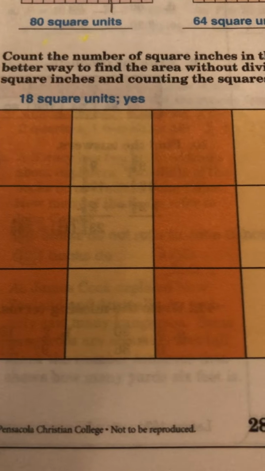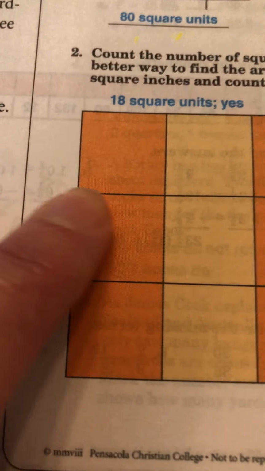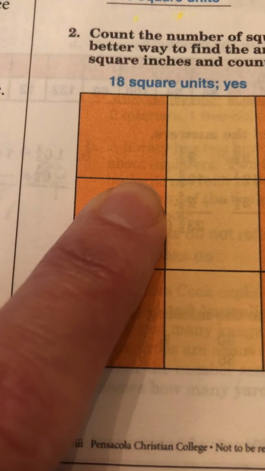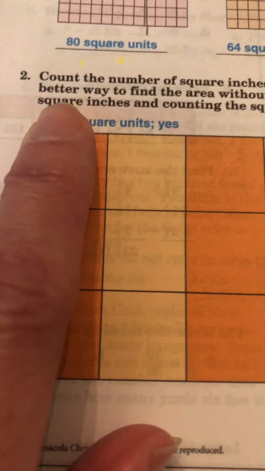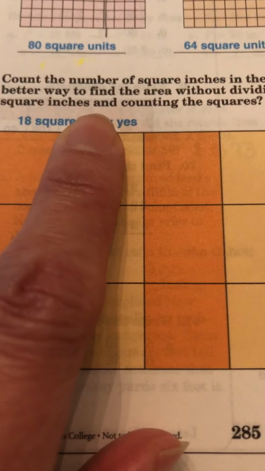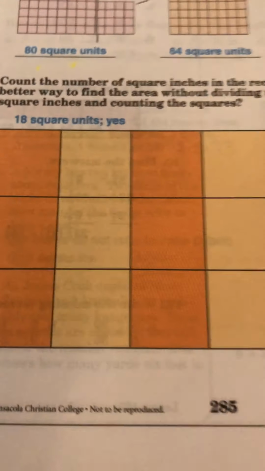Now, count the number of square inches in the rectangle. Now see, these are actual square inches. Do you see how they took a ruler and drew out a square inch? Kind of like how I was trying to do a square foot in there for you a minute ago. Is there a better way to find the area without dividing the object into square inches and counting the squares? Is there?